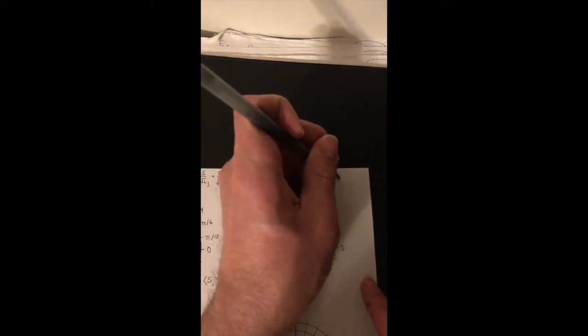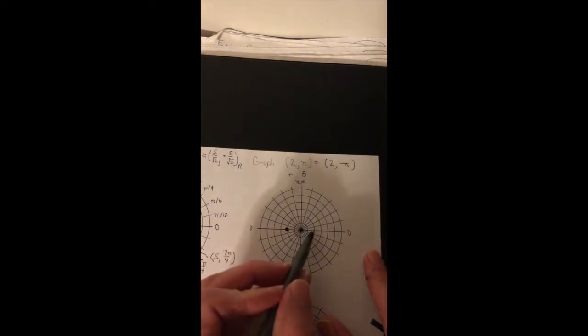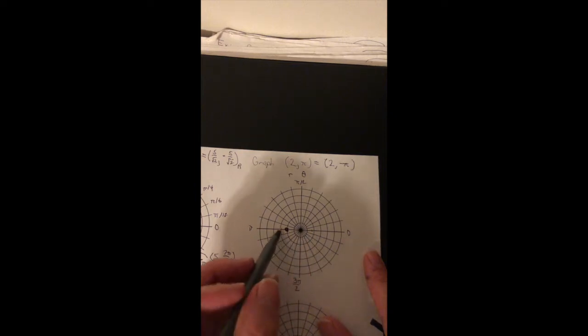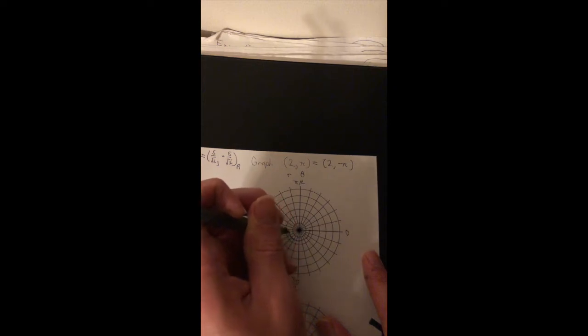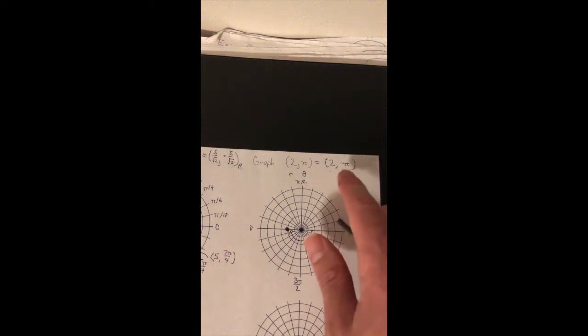So 2 comma pi in polar coordinates represents this point that we just graphed right here, but I don't have to name it 2 comma pi. I can also say this is 2 comma negative pi, right? Because if I start at 0 radians and I rotate clockwise by pi radians, clockwise by pi radians is going to get me the same direction as counterclockwise by pi radians. So 2 comma negative pi is going to give me the same point as 2 comma pi.